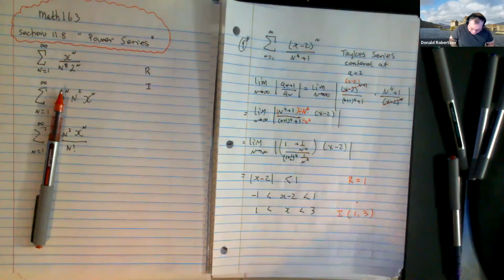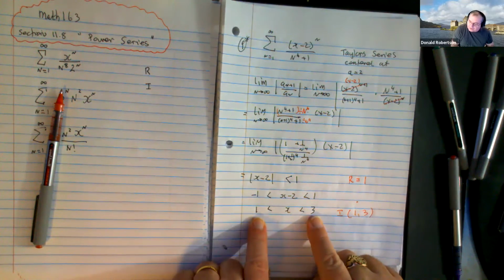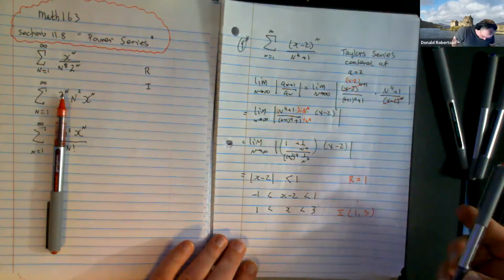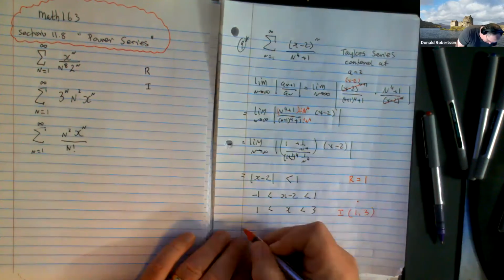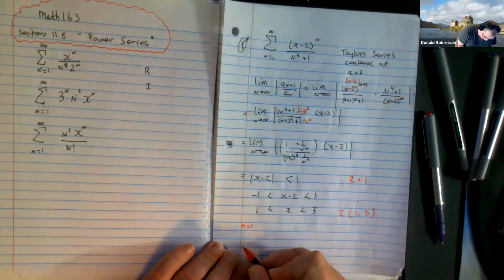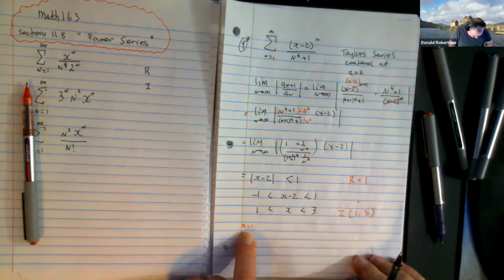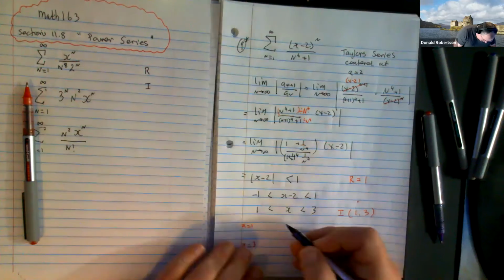And that's our I guy. And guess what? Just like we did in every other question, don't we now test the endpoints to see if they work? So the 2 endpoints that I'm interested in checking are x equals 1, and the other one is at x equals 3. If you check x equals 1, you go up here. So what do you get?